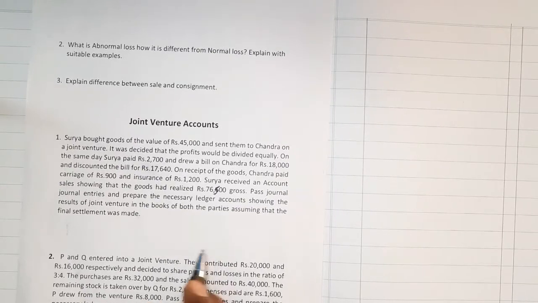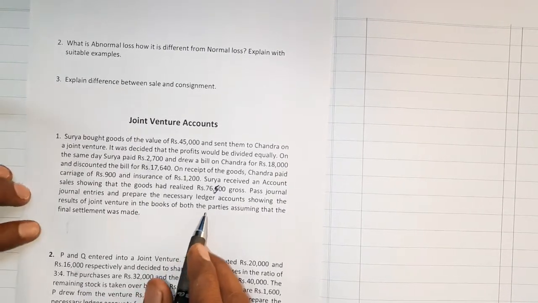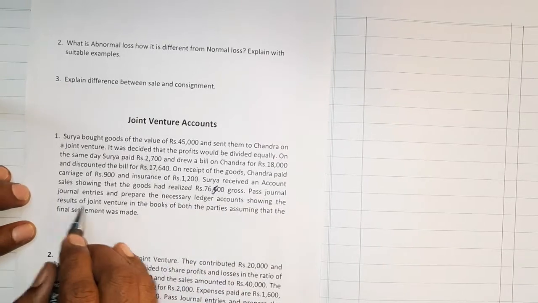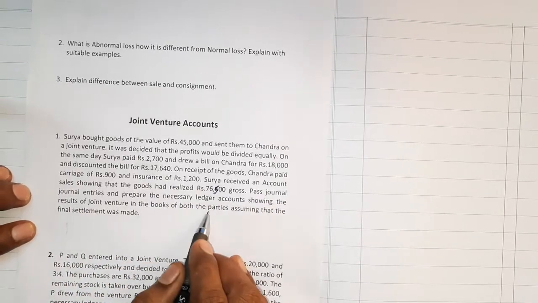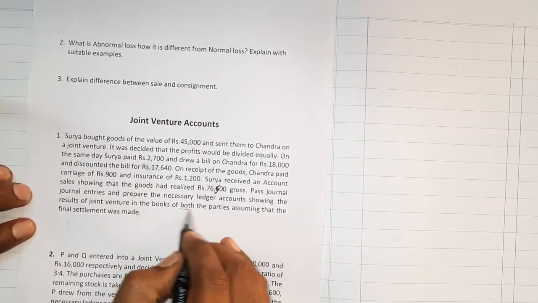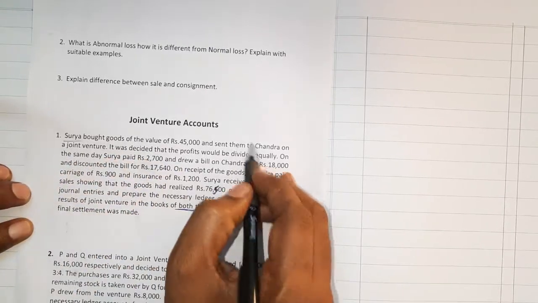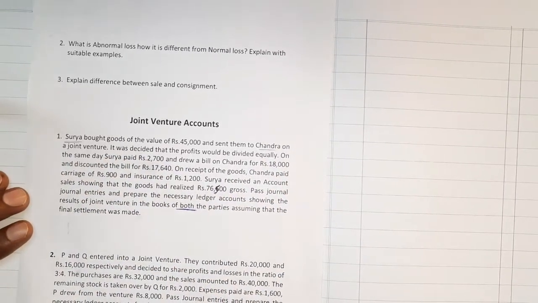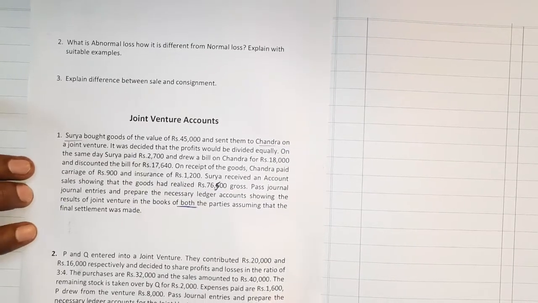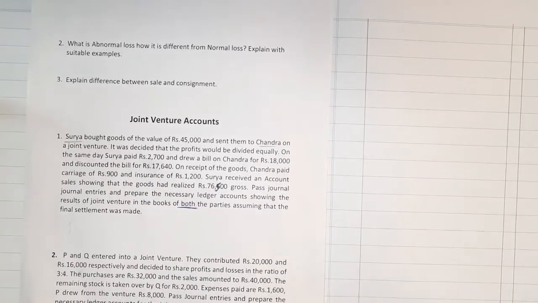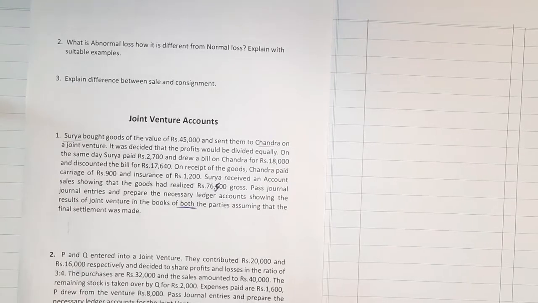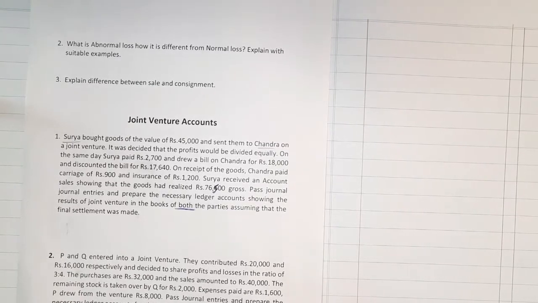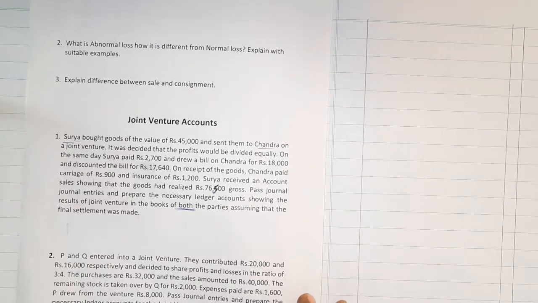Now it is clearly mentioned: showing the results of joint venture in the books of both the parties. Both the parties means there are two parties here, one party is Surya and another party is Chandra. So in the books of Surya, first of all we prepare the ledger accounts and journal entries.